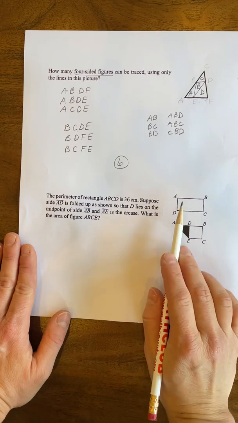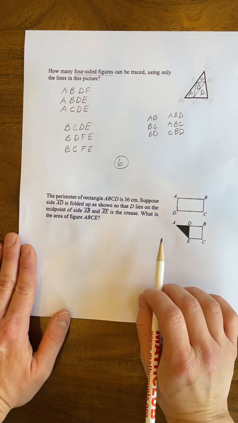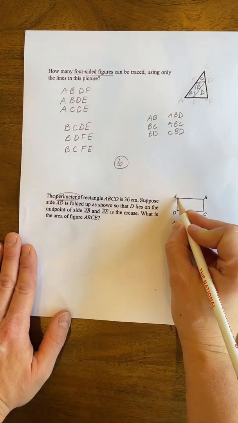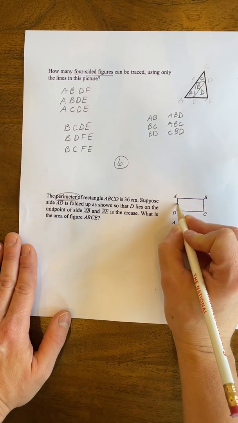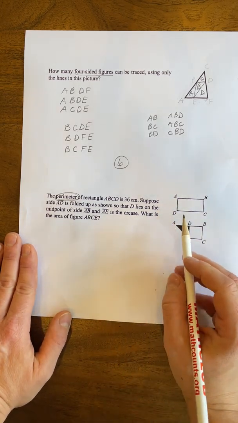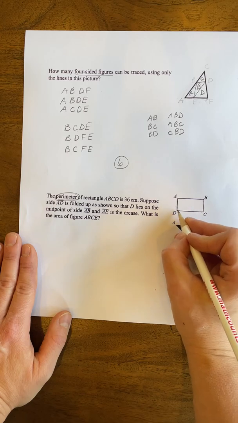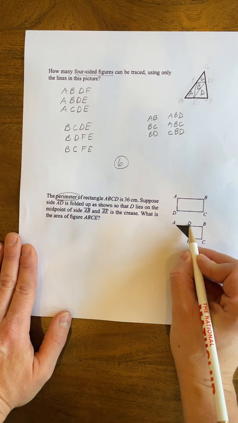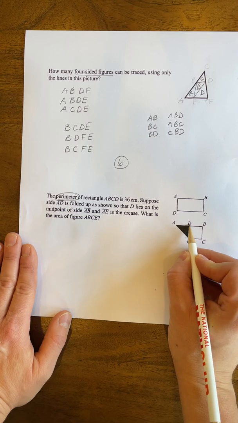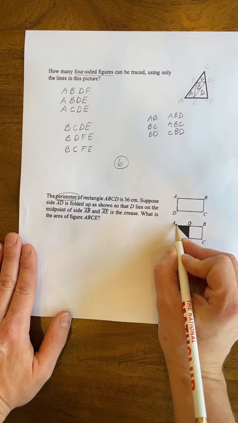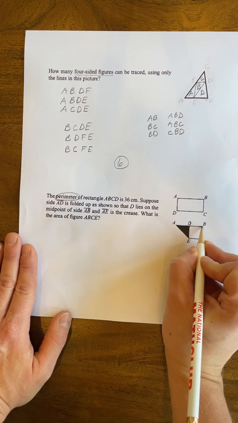The perimeter of rectangle ABCD is 36 centimeters. So this is a perimeter. Perimeter means the fence around the edges around the figure. Side AD right here is folded up as shown so that D lies on the midpoint of AB and AE is the crease. So this is the middle, they're telling us. So this AD is equal to DB.